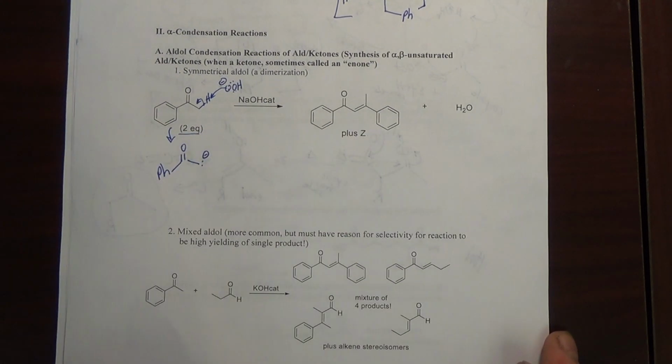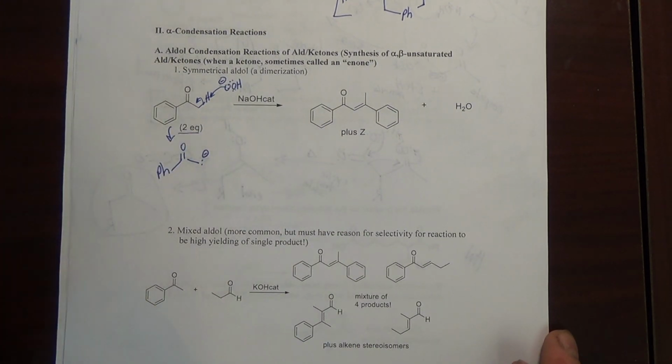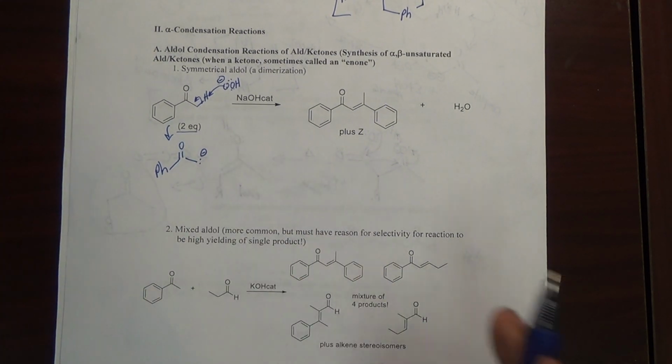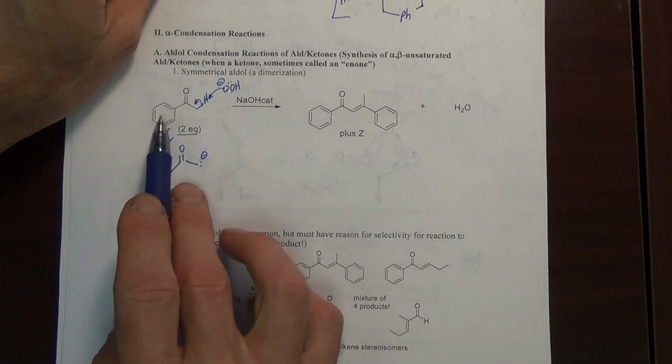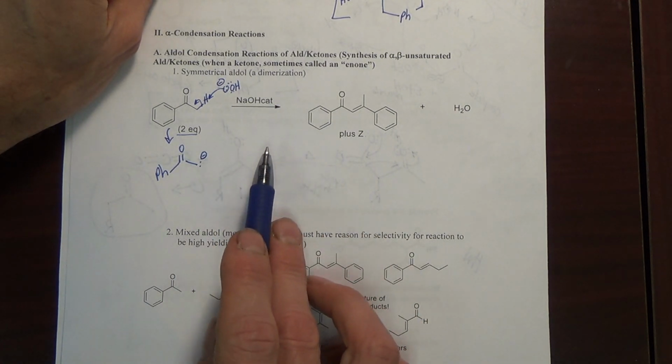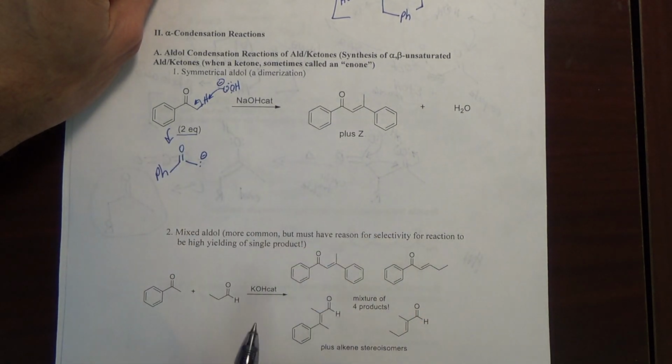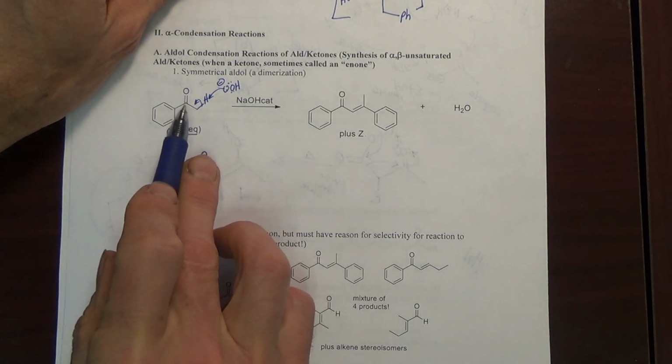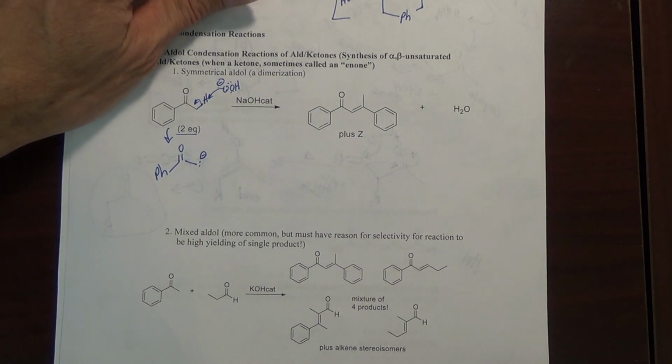The chemistry actually works here, though. It doesn't need to be complete. So what can this carbanion attack? We're not throwing in any carbon with a leaving group. There's nothing else for it to attack other than another molecule of itself.